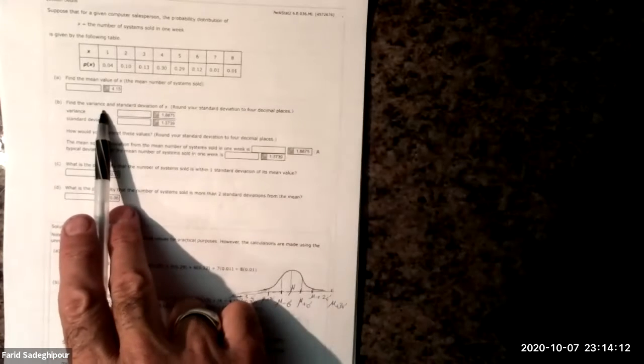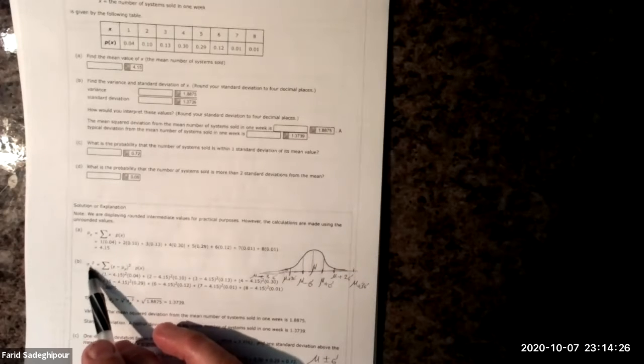This is an example that they ask you to do. See, this table is given, right? First, they want you to find the mean. They want you to find the variance and the standard deviation. Remember, variance is what you have under the radical. The reason they put the standard deviation to the power of 2 is that this is the variance.